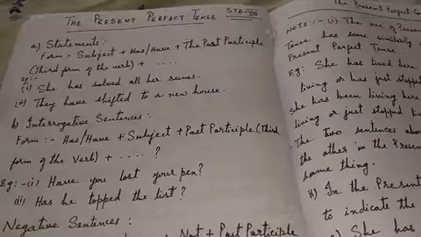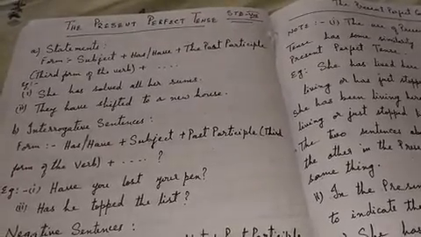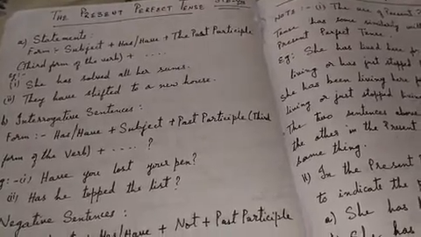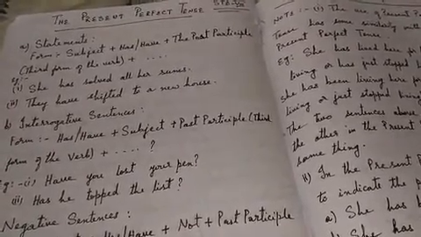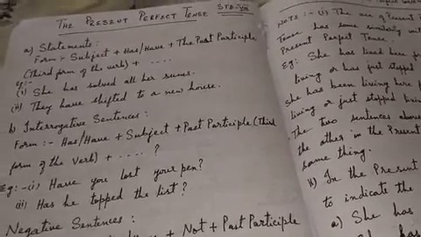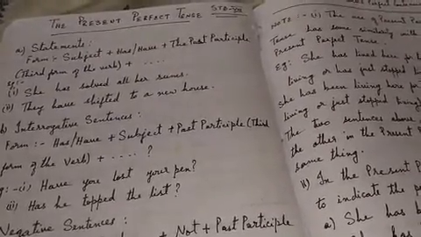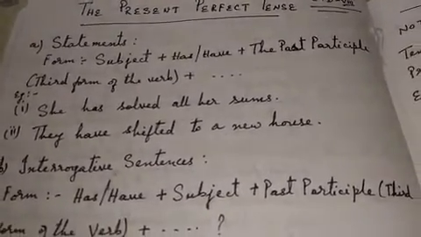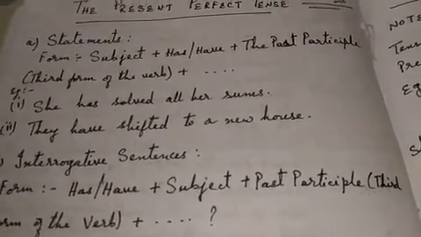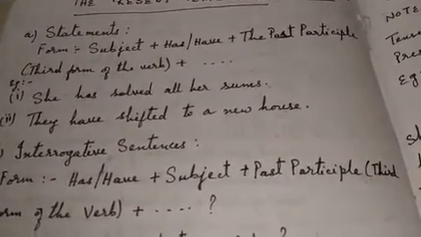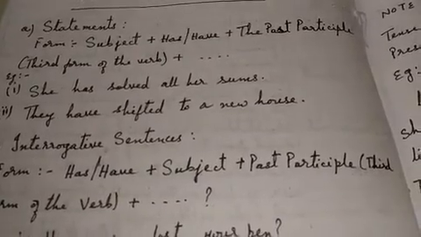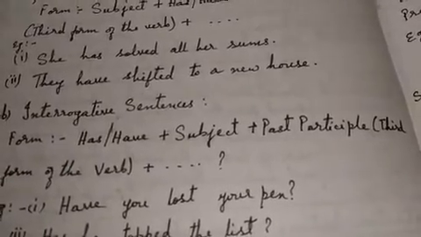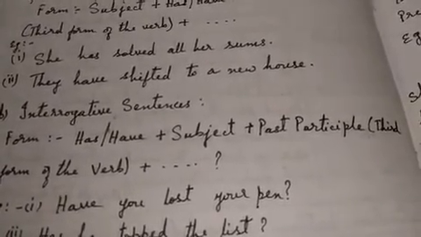I have come today with the present perfect tense, and as I have described all other tenses, segregating in the category of statements, different kinds of statements, here also I'll be describing in the same form. So, first, if we see what is present perfect tense, the first sentence type is statements, and the form that you write is subject plus has or have plus the past participle, which is the third form of the verb. An example, she has solved all her sums.